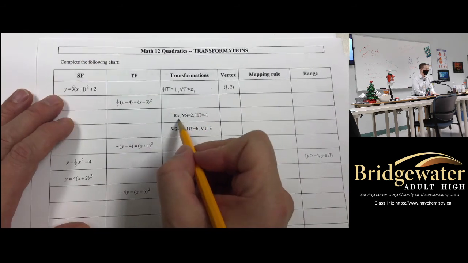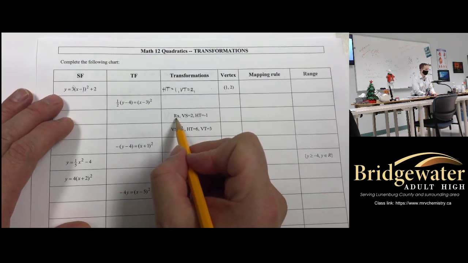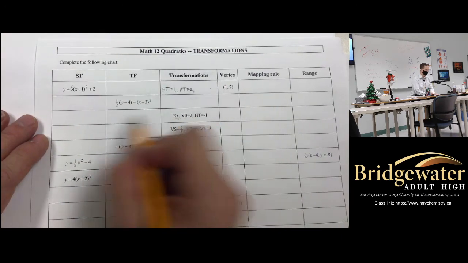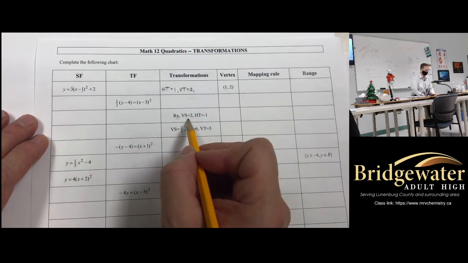So is there a reflection? No. There's only an Rx. So we don't say Rx equals none or anything. If it says Rx, like this one does, that means that the A value is negative. That means it's opening down. So this particular question number 3, whatever it is, it's opening down. Okay?